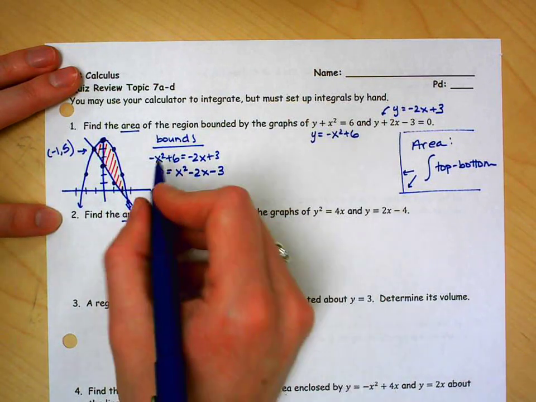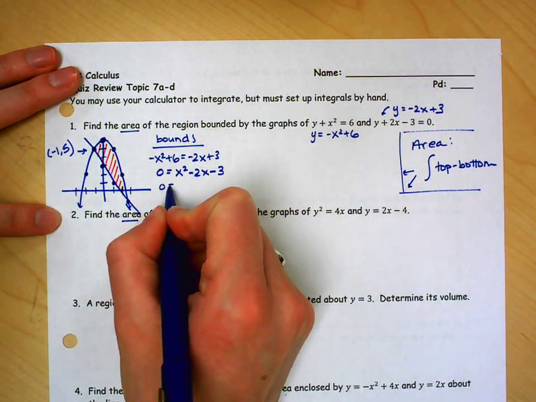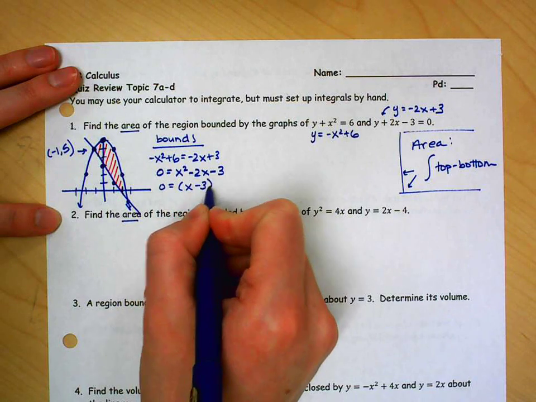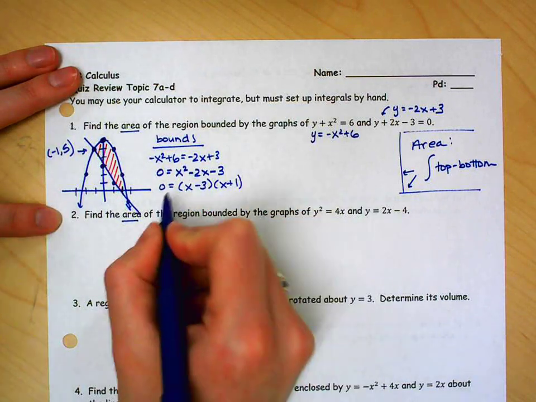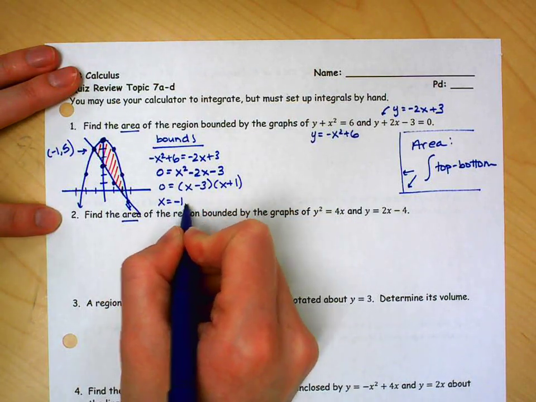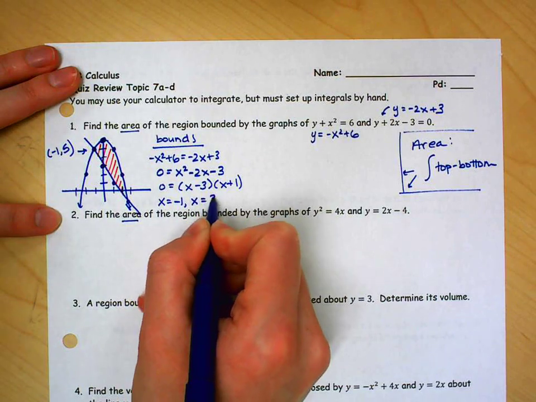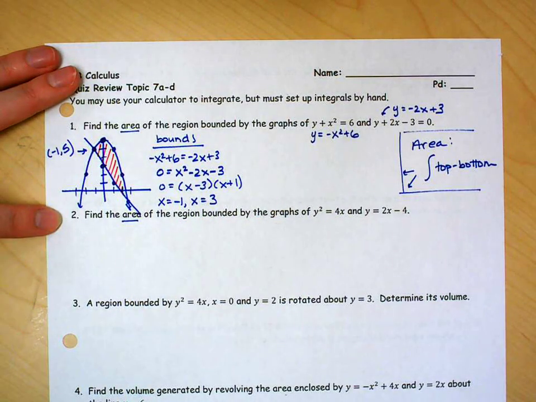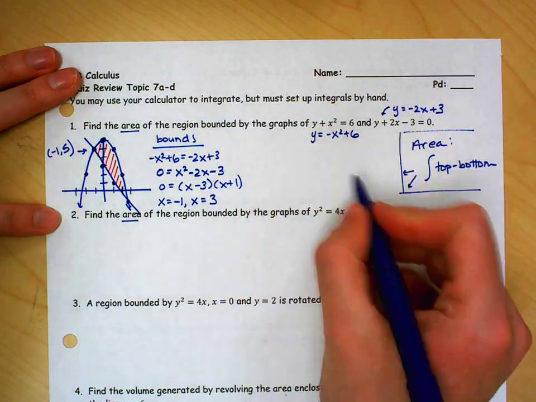Sorry, I should have to think about that for a minute. Okay, now I'm going to factor. That's going to give me x minus 3 times x plus 1. So now I know my bounds are going to be at, like we said, negative 1, and they're going to go until x equals 3. So those are my bounds. When I have an area, I don't have to worry about the radius or the length or anything. It's top minus bottom using my intersection points.